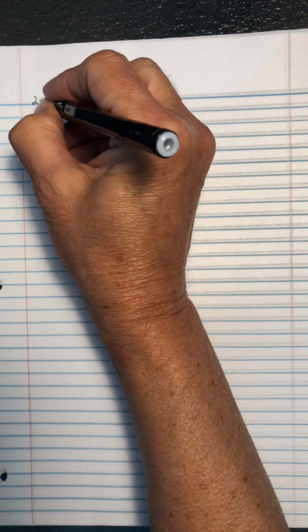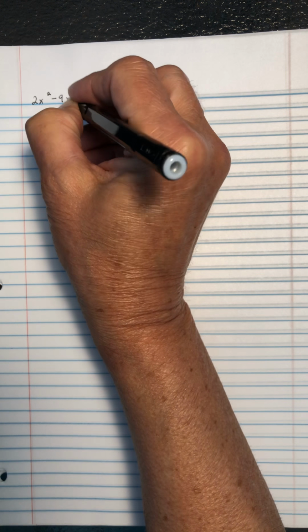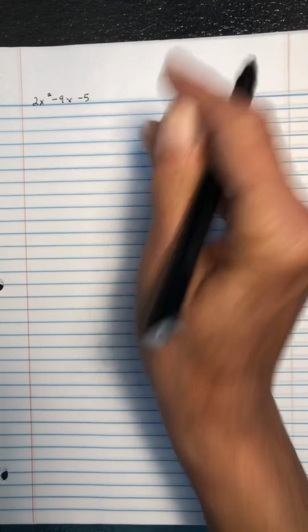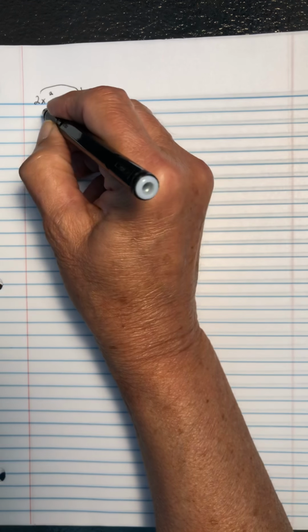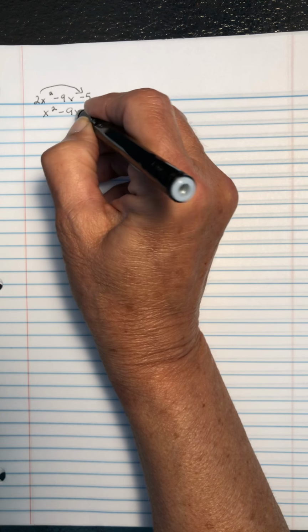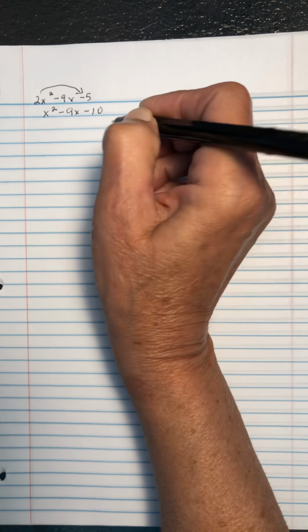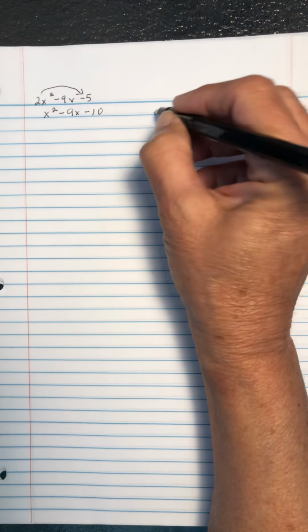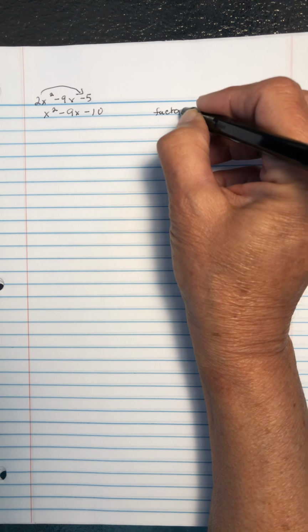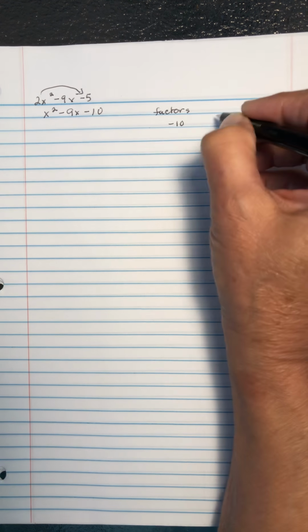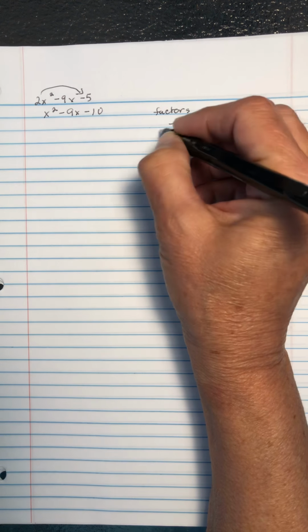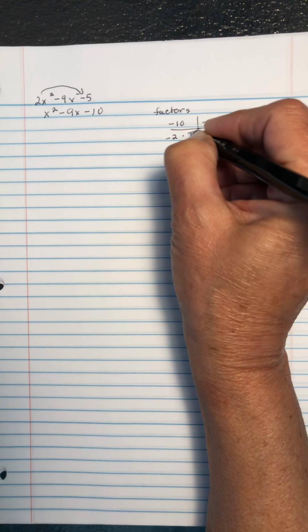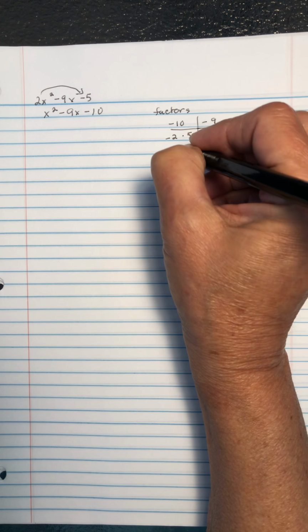All right, so we've got a problem: 2x squared minus 9x minus 5. So the first thing I said was to slide. So we're going to multiply those and get x squared minus 9x minus 10. Finally, now we find the factors of negative 10 that add up to negative 9. Now this is a little tricky because you got to remember your signs.